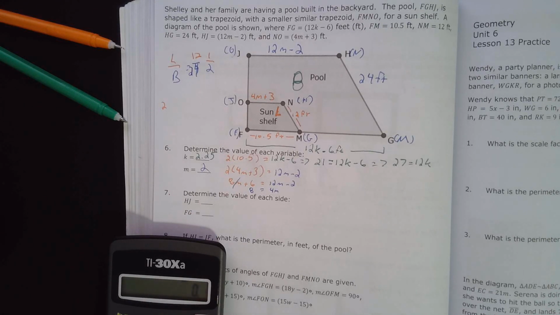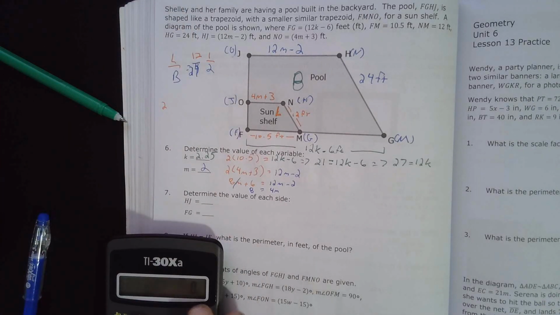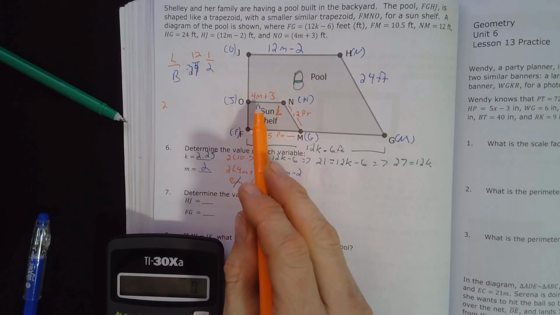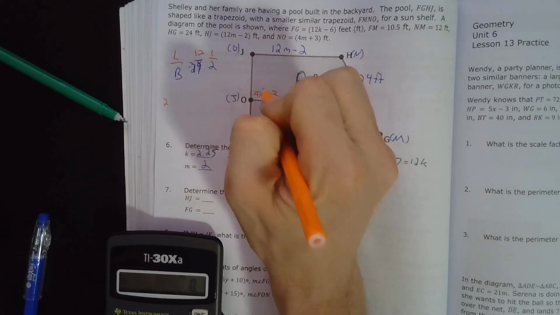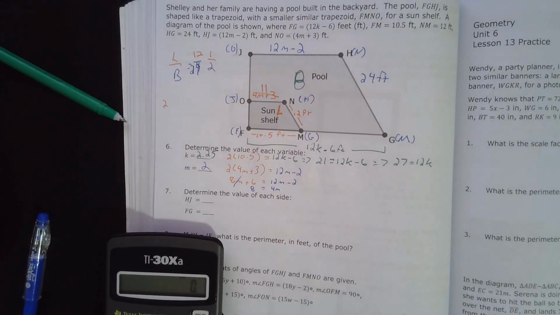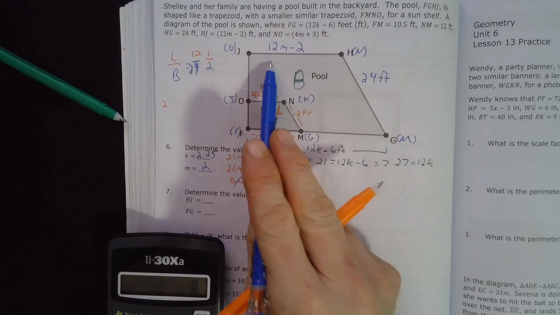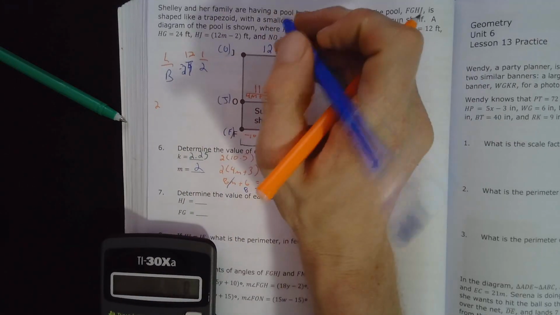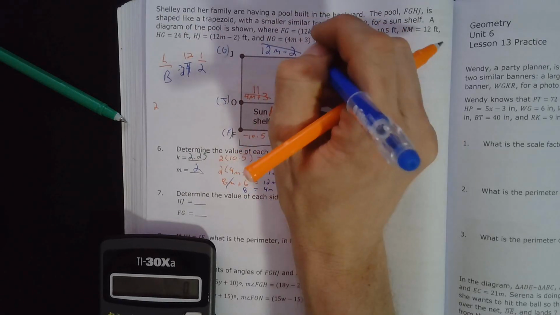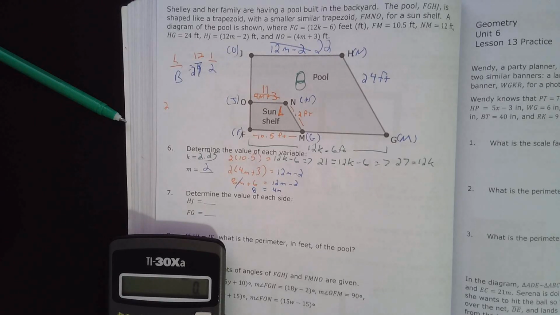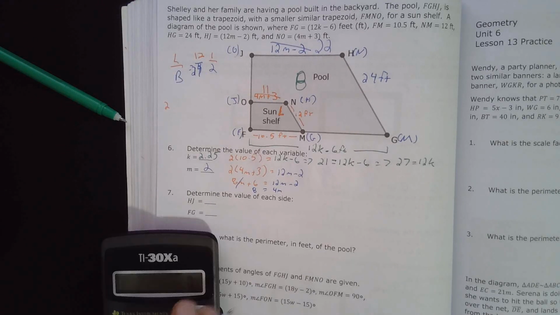All right, so now I'm going to plug all that stuff back in. If M equals 2, that means 4M equals 8. 8 plus 3 is 11. And then I have 12 times 2 is 24. 24 minus 2 is 22. All right. So HJ is 22.